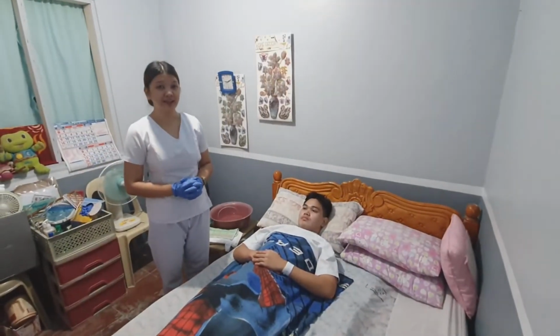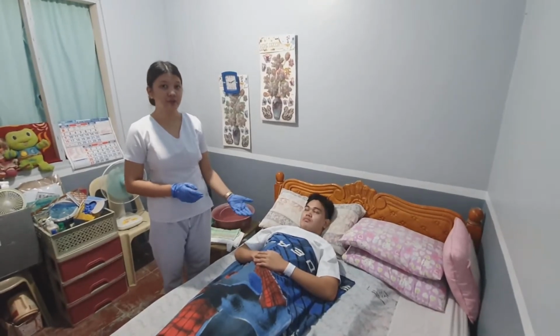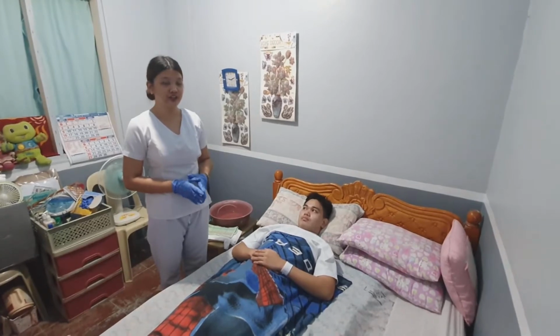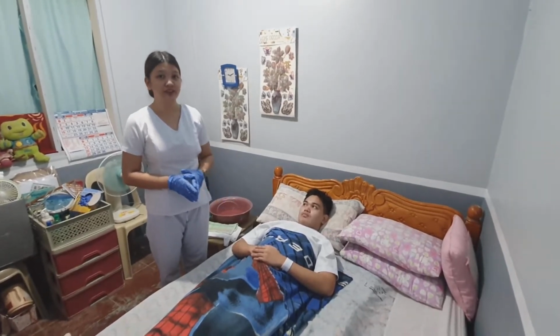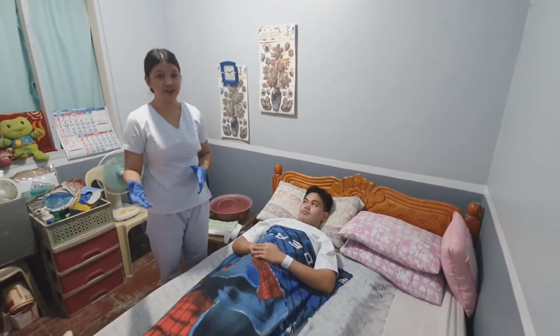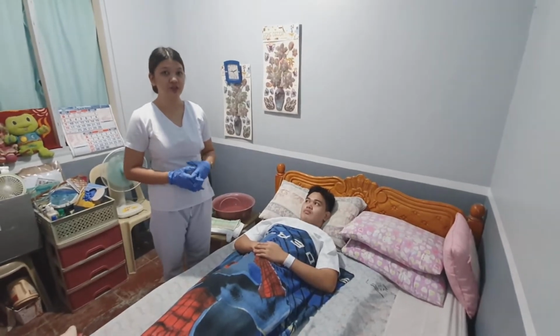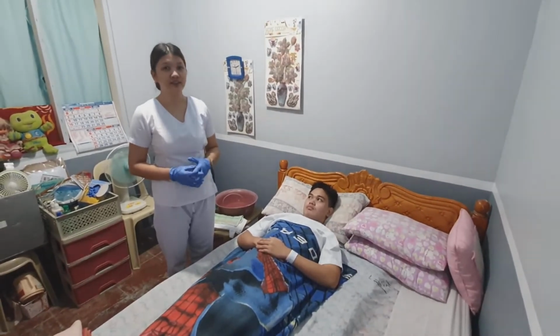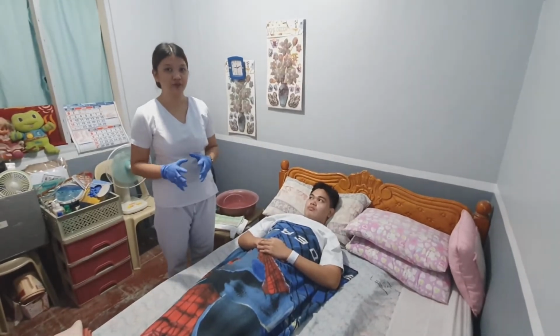Place a bath blanket over the top sheet and remove the top sheet under the bath blanket by starting at the client's shoulder and moving the linen down toward the client's feet. Then ask the patient to grasp and hold the top of the bath blanket while moving the linen down to the foot of the bed.